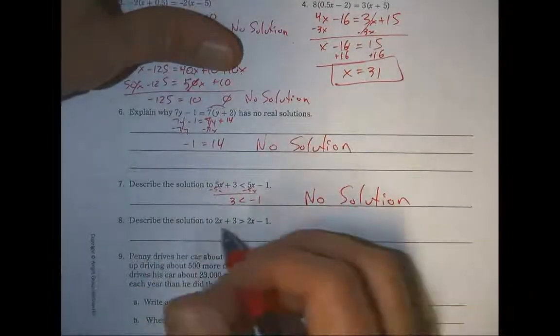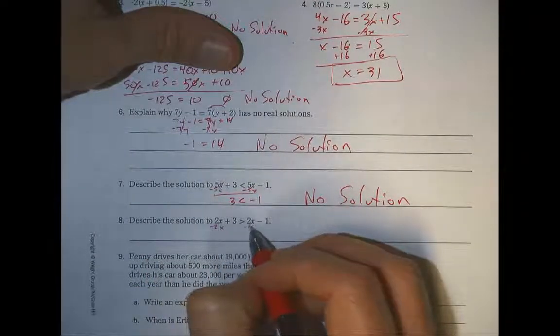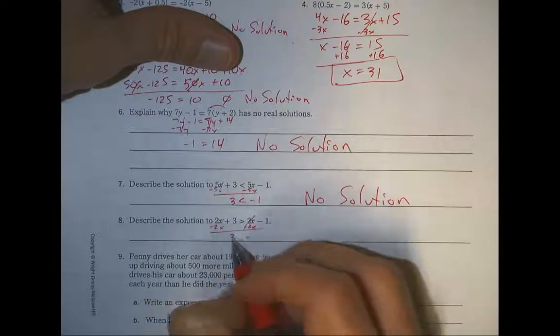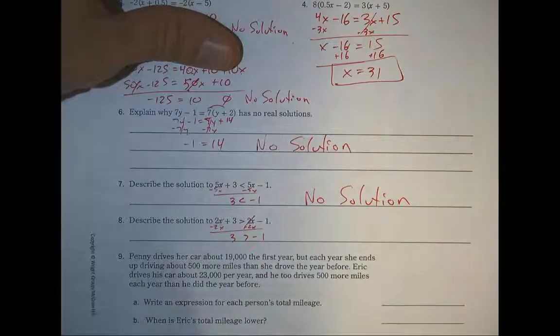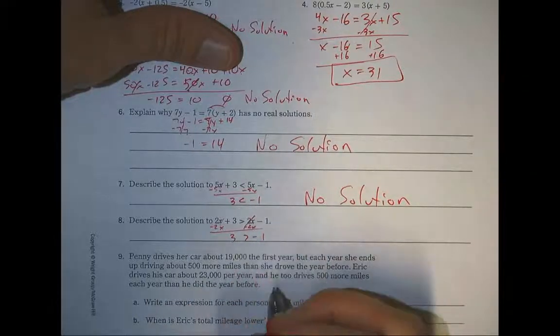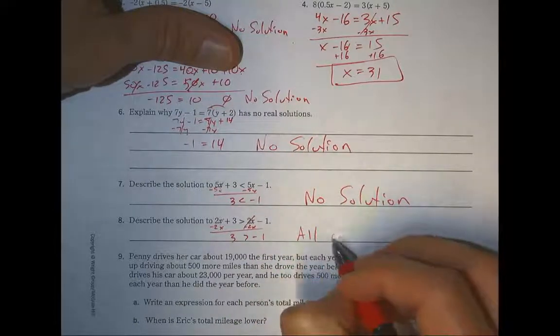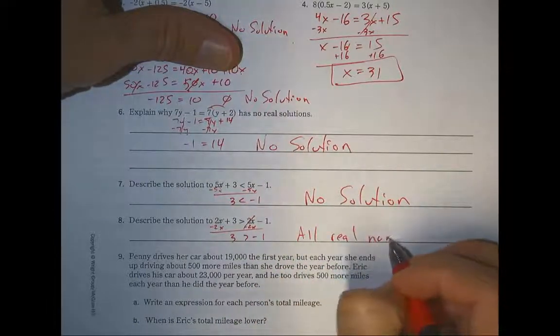How about this one? You get 2x on both sides. So we're going to clear that out. It says 3 is greater than negative 1. Is 3 greater than negative 1? Yes, it is. So this is all real numbers.